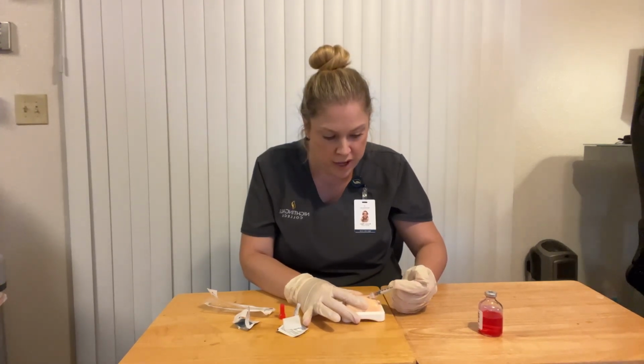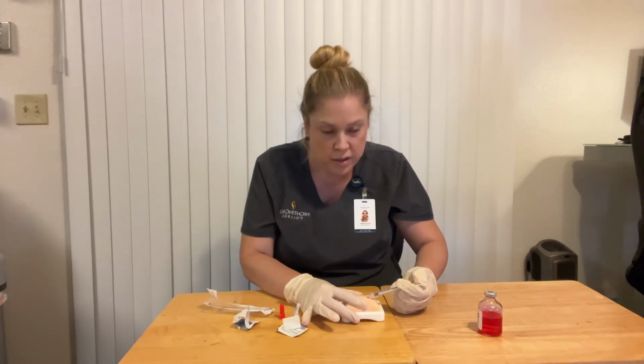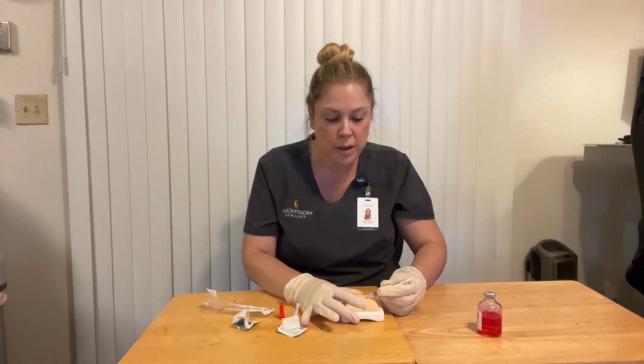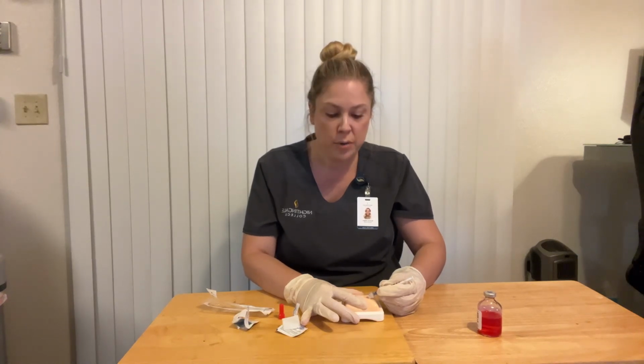So then I would go ahead and administer that medication slowly. Perfect. Normally if you feel resistance, that means that you are too deep and you would have to remove and start all over. Once we administered that medication, we would notice a bleb about 6 to 10 millimeters, kind of resembling a mosquito bite.